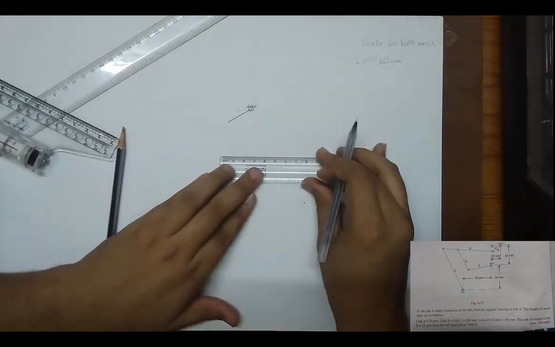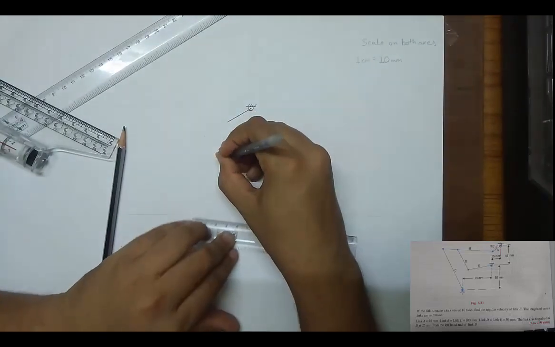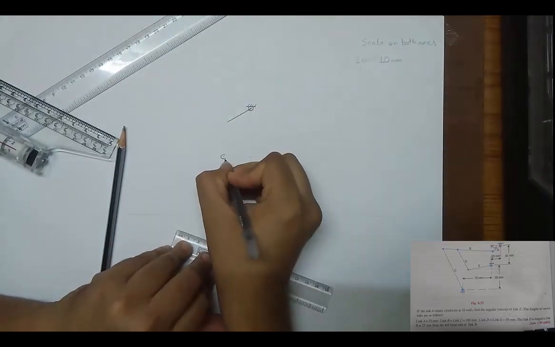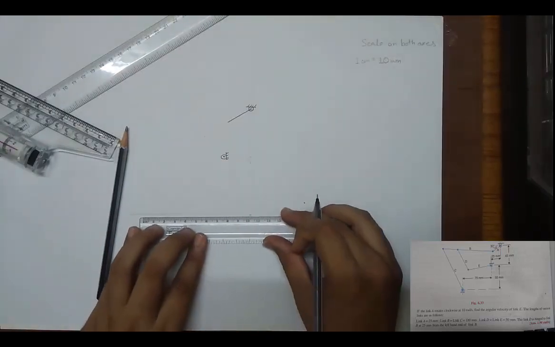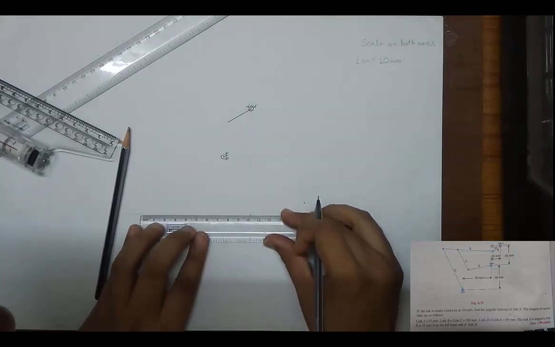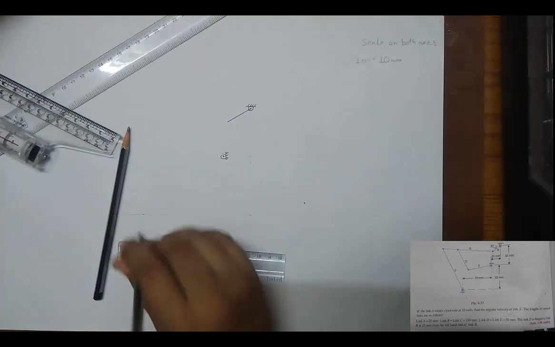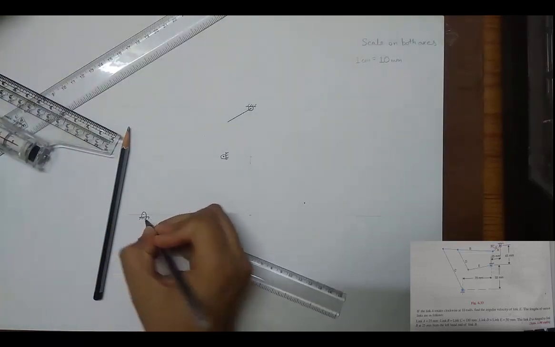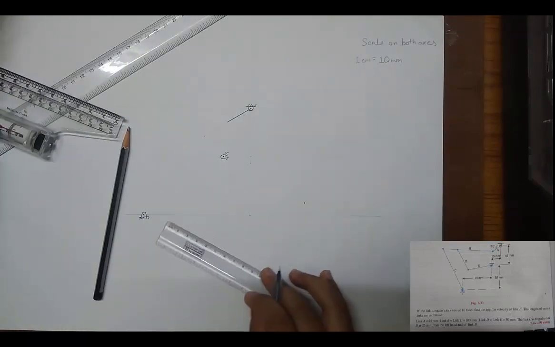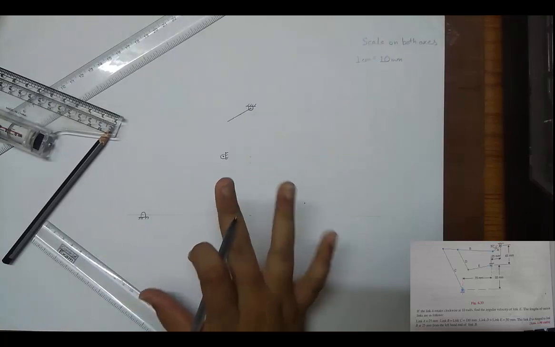So now with a pen at 25 mm is my another ground. This is another ground, and from here 100 mm, 10 centimeter is my third ground. All this is given in the question itself. Space diagram is same as in the question. So this part is done.